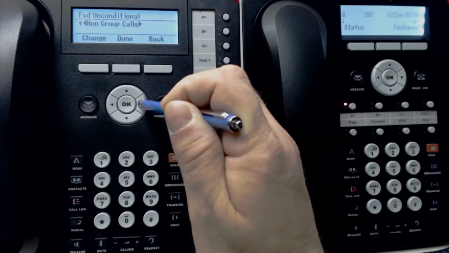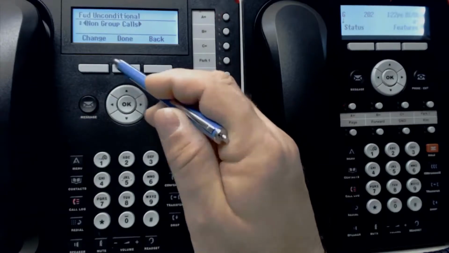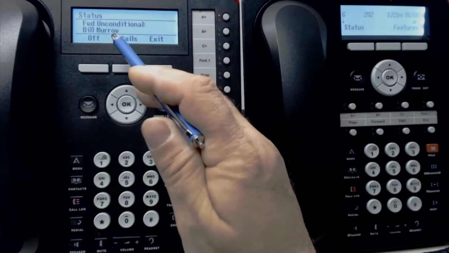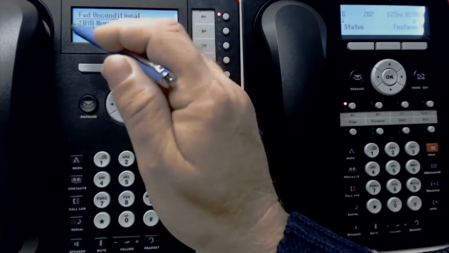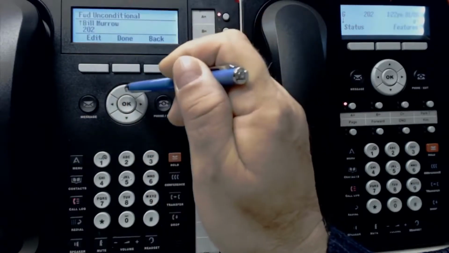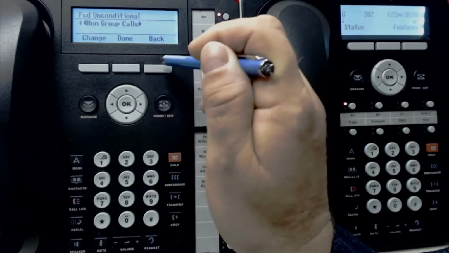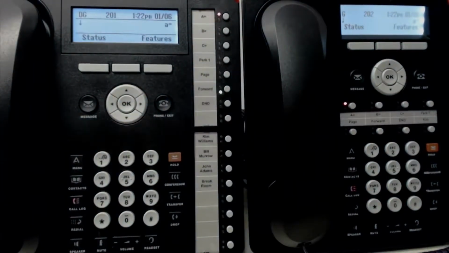Or non-group calls, which would mean calls coming to this extension specifically, i.e. this is extension 201. Let's do that. It'll be easier to demonstrate for these purposes. Press done. So now we can press status again. It says we want to forward unconditional to Bill Murrow. And what are the details? It's going to Bill Murrow 202. There's an up arrow. Let's press that to get more information. And that means non-group calls. Perfect. Let's go back. So now exit, and we're back to give this a test.